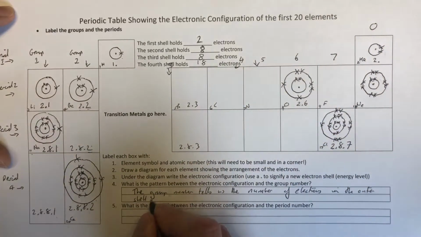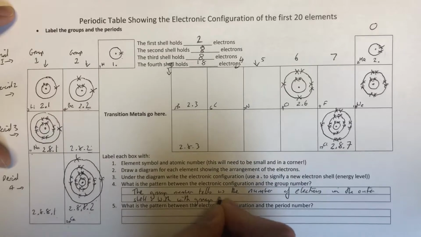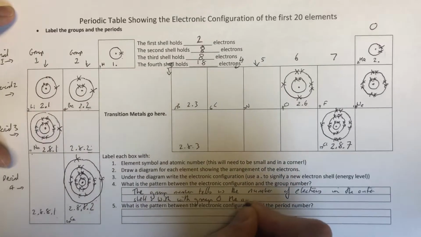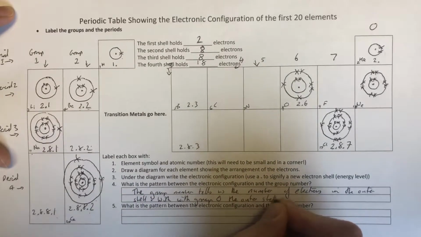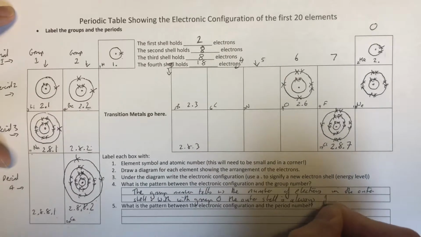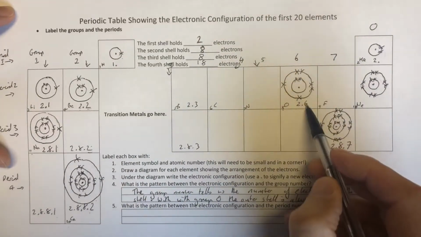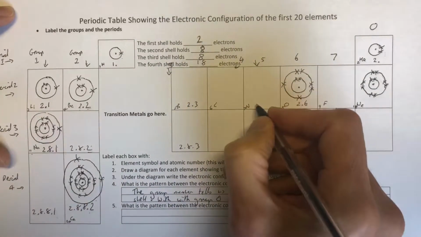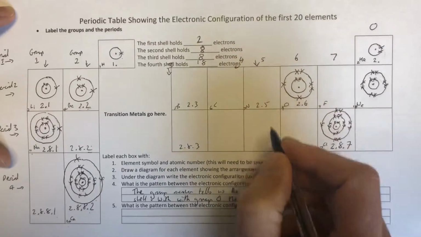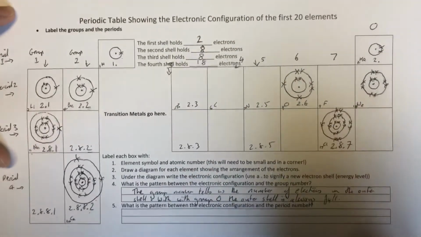So with the noble gases, with group 0, the outer shell is always full. Okay, so the group number, this one here, 6 electrons in the outer shell. These ones here, 5 electrons in the outer shell. Group number tells us number of electrons in the outer shell.